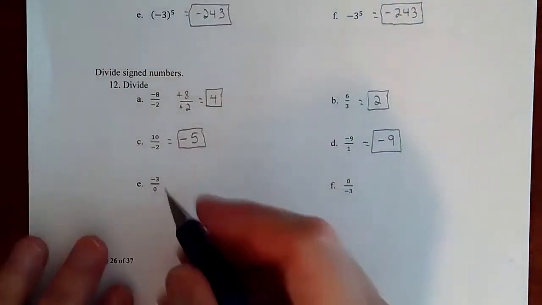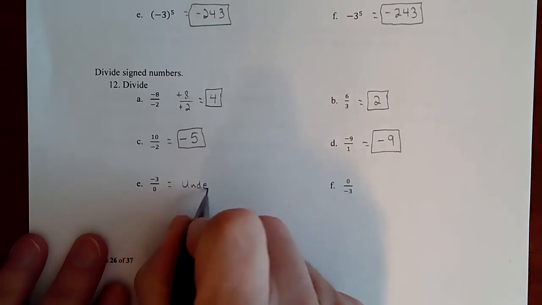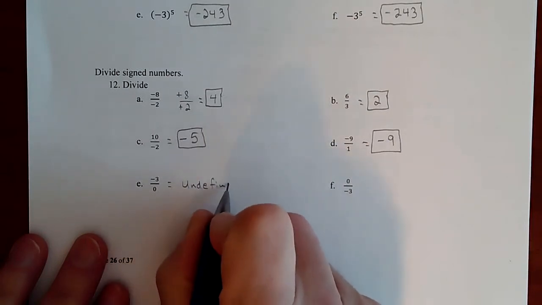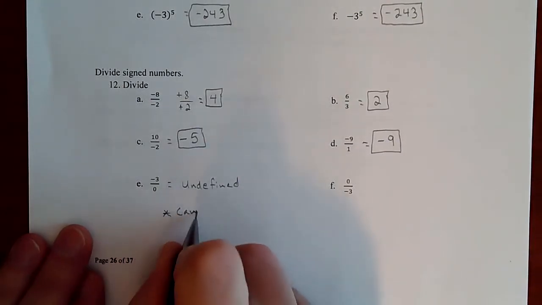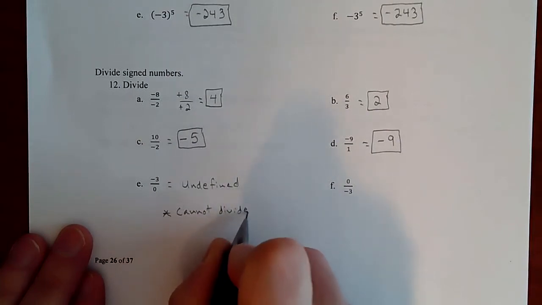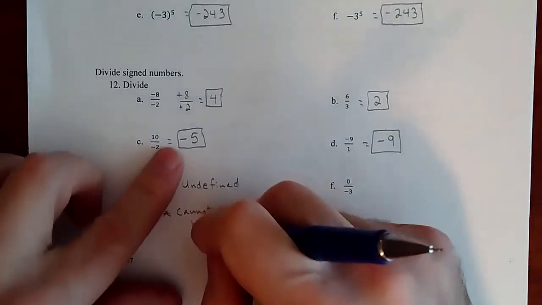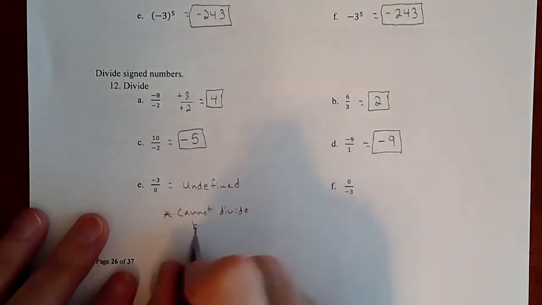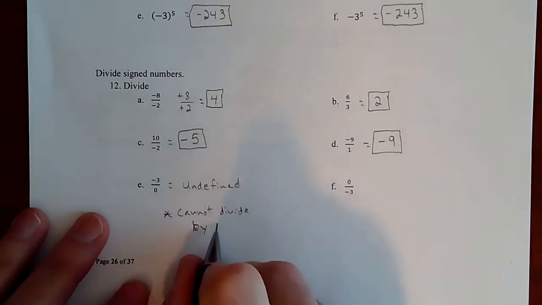That's actually called undefined. Doesn't exist. And it's not like it'll all of a sudden happen in a later class. Like you literally can't divide by 0 ever.